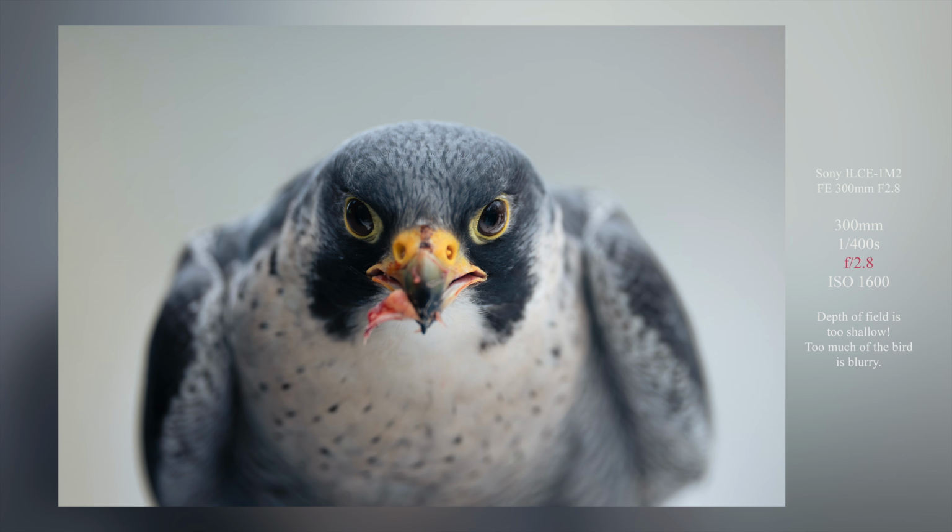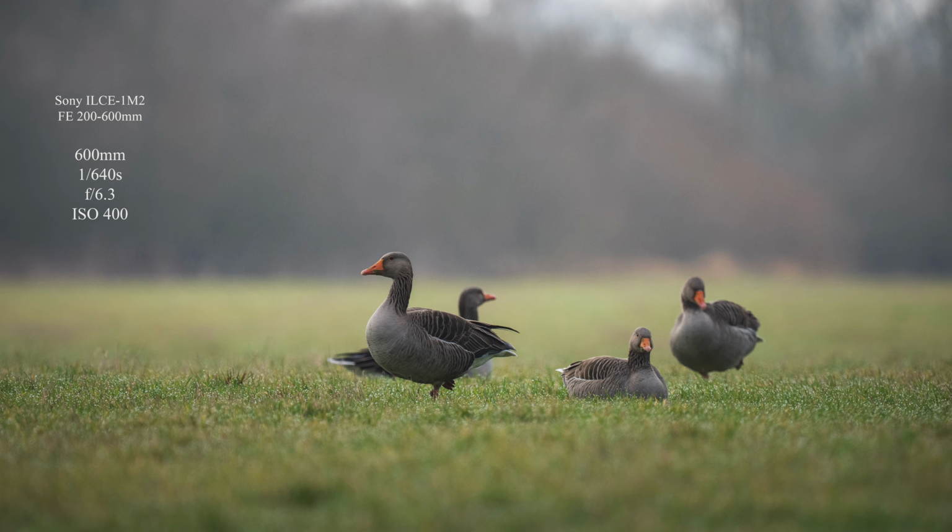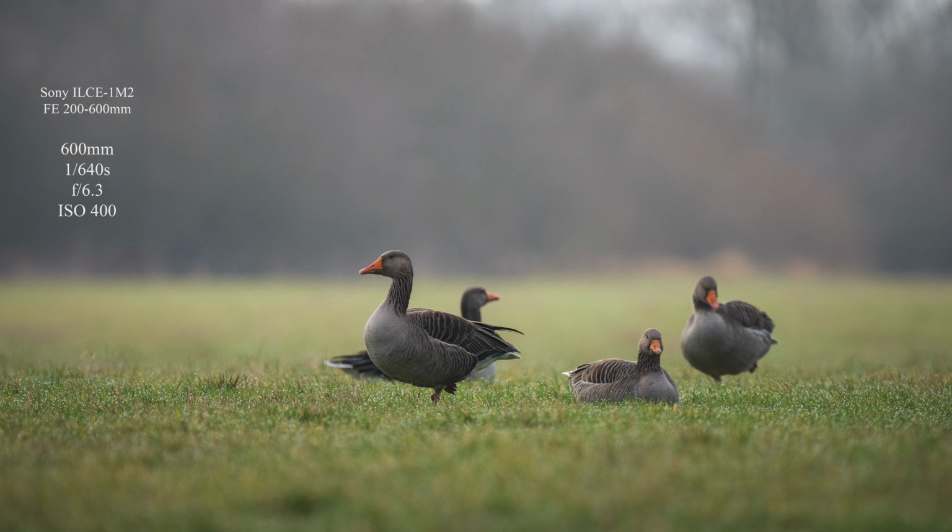A very wide aperture can sometimes give you too little depth of field. If your subject is facing you directly, you might end up with a sharp nose, while the rest of the face is already out of focus. And if there are multiple animals in the frame, only the one you focus on may be sharp, even if you wanted the others to be in focus as well.